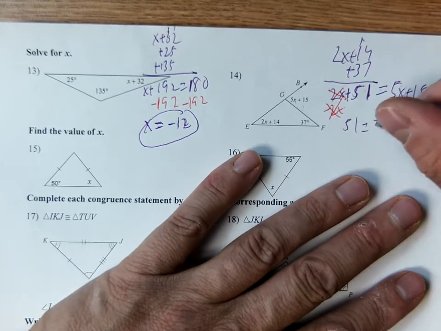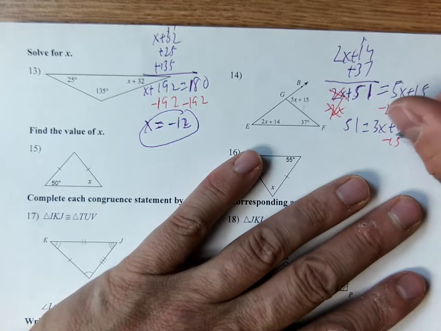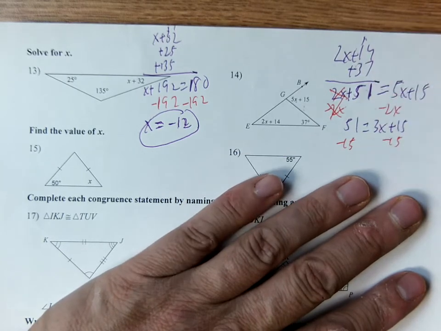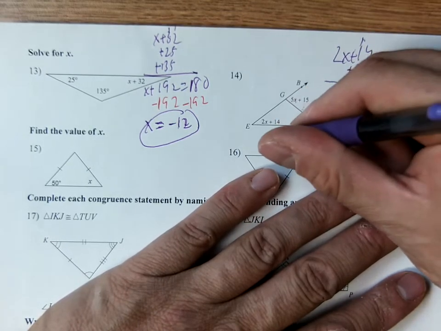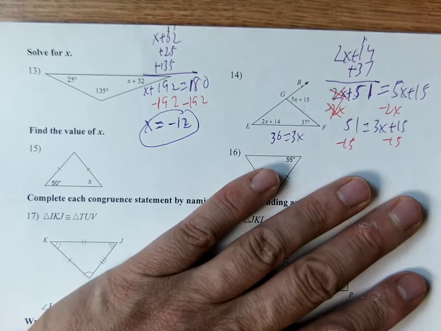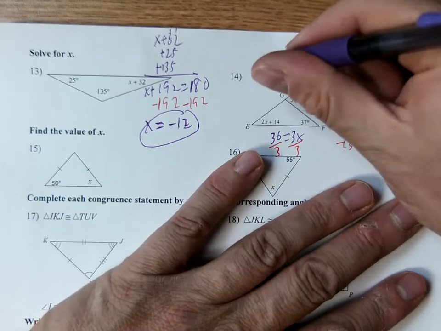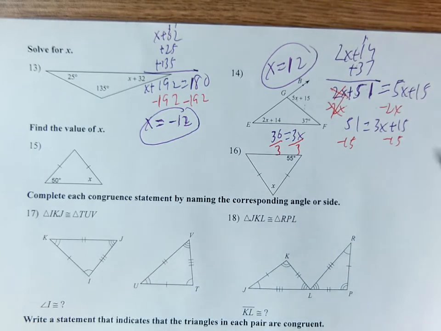That's fine. Then I'd take the 15 from the 51. That would be again positive. That's why I'm moving the x to the right. So that is 36. And then dividing by 3 will yield my answer. X is 12.